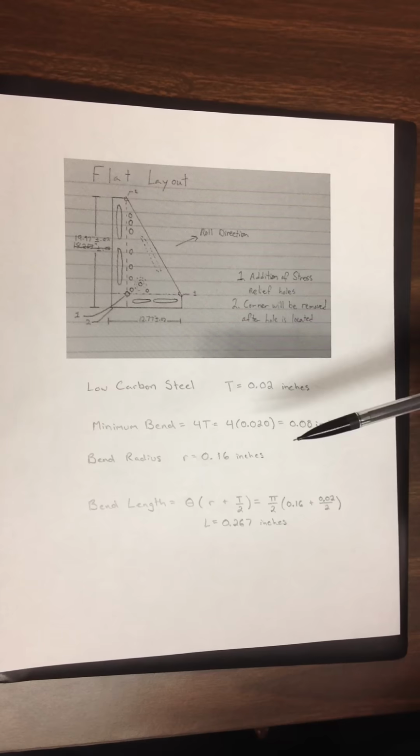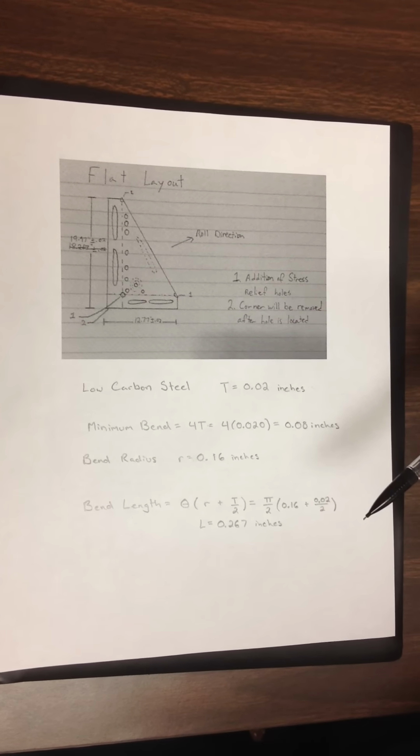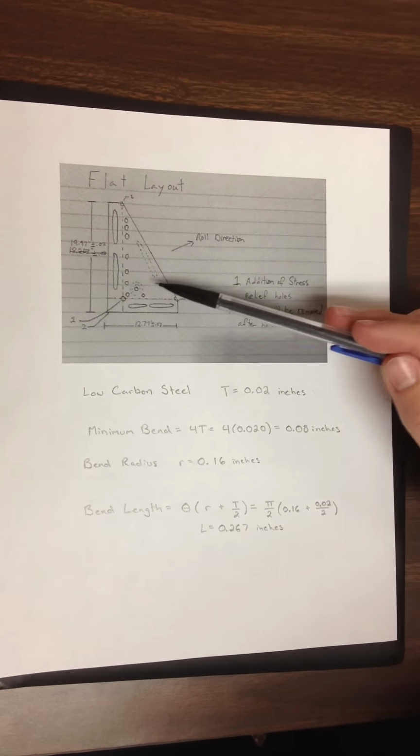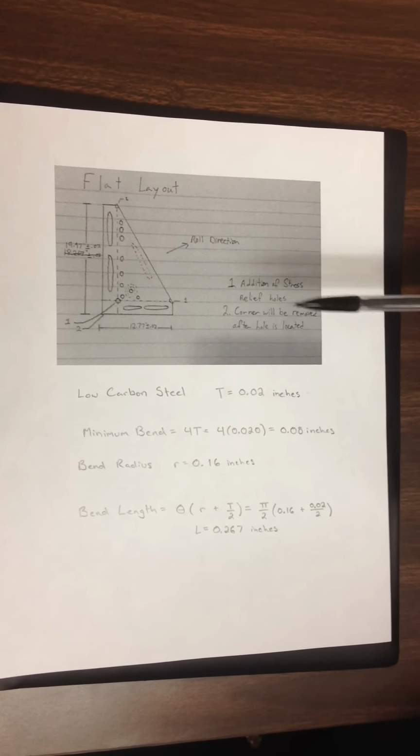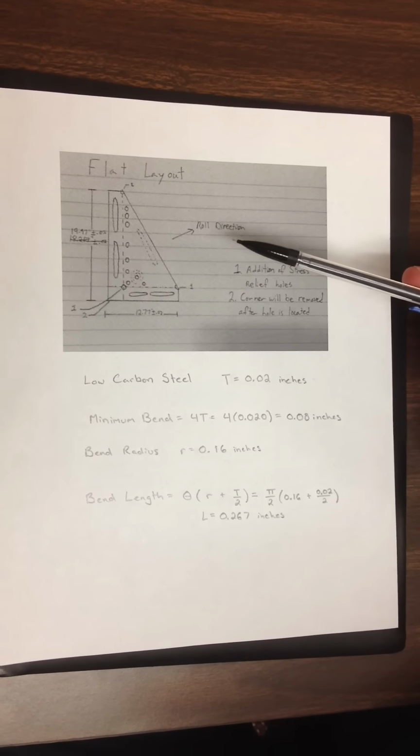Ideally, when the part is bent, you want to orient the bend at 90 degrees to the rolling direction. But because our part has two bends at a 90-degree angle to each other, it is impossible to do so. So we will split the difference and orient our bends at a 45-degree angle to the rolling direction.